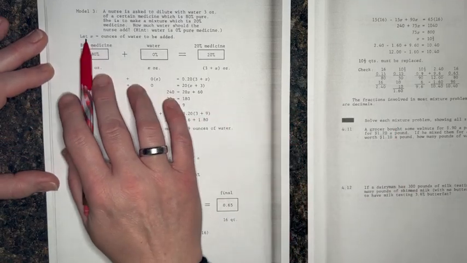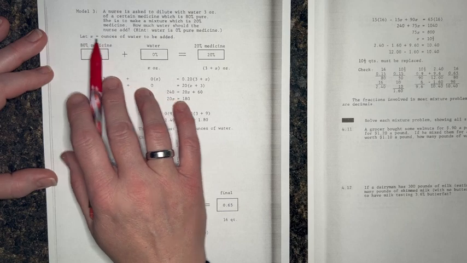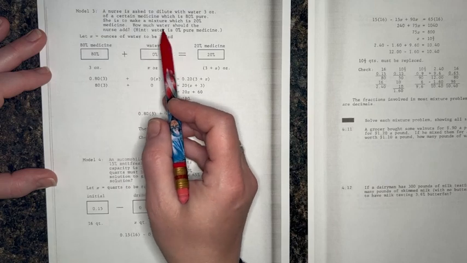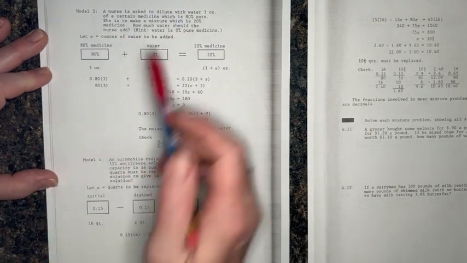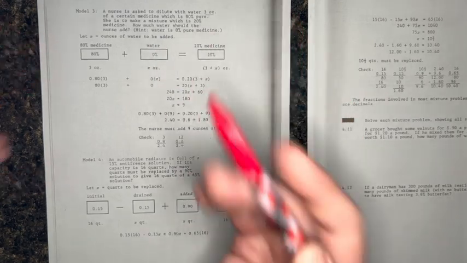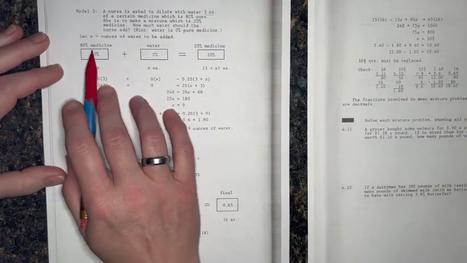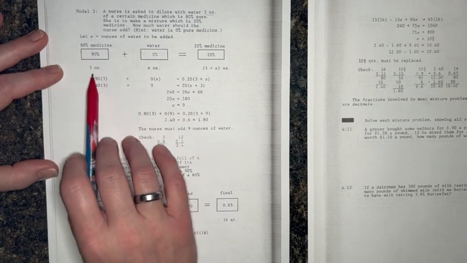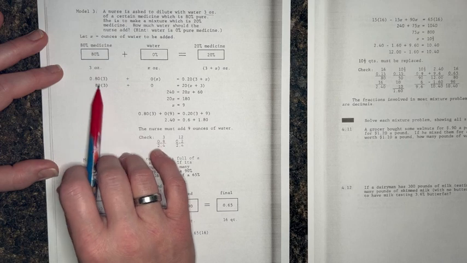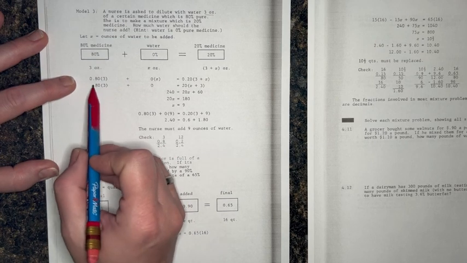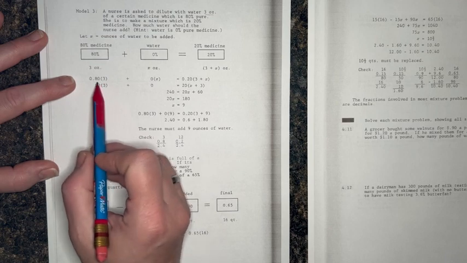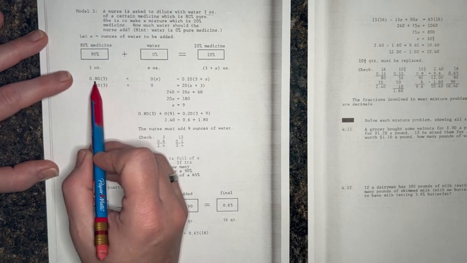So they have set up their variable. X is equal to the ounces of water to be added. How much water are they adding? That's what they're asking. How much water should the nurse add? We know it's ounces because we're starting with ounces, right? So setting up the chart, here's how I like to set up my chart. I would write the 80% medicine, and underneath that, I have 3 ounces at 80%. Remember, 80% written as a decimal is 0.80. Okay, so you have 3 ounces at 80%.